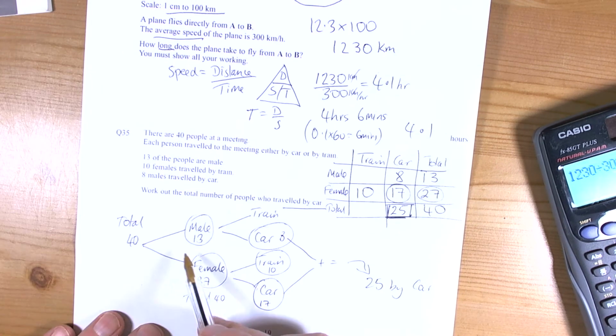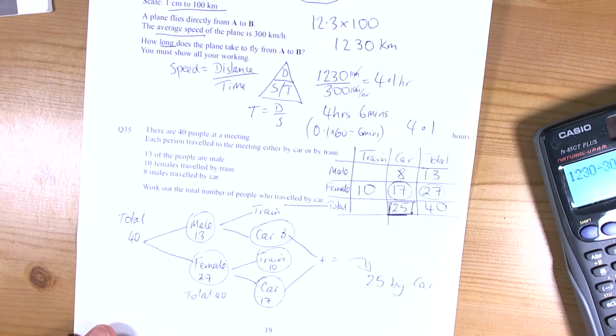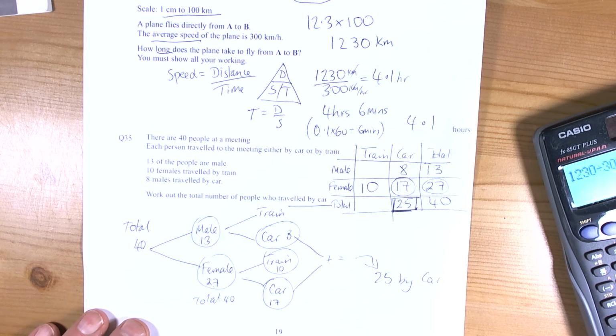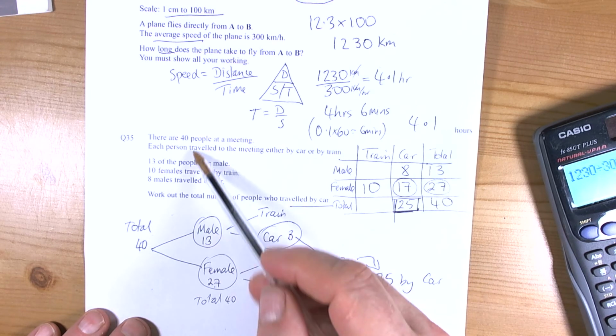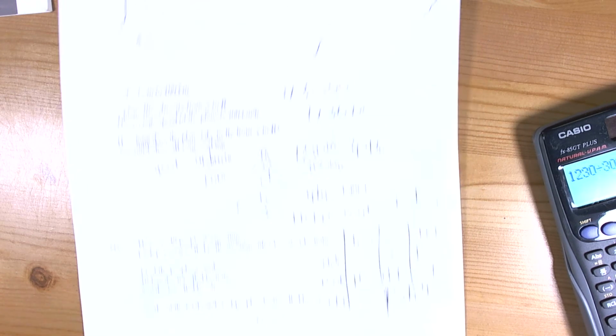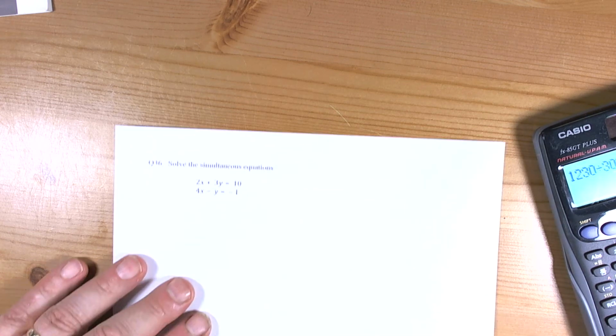Okay, so we could have done it by frequency tree, or we could have done it by two-way table. So either way, you can do it by logic and just work it through, but I think the tables or the tree helps you to see quicker how to get the answers when you've got questions involving lots of information. Okay, so that's an example of those.